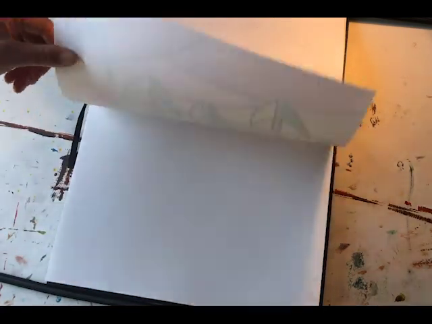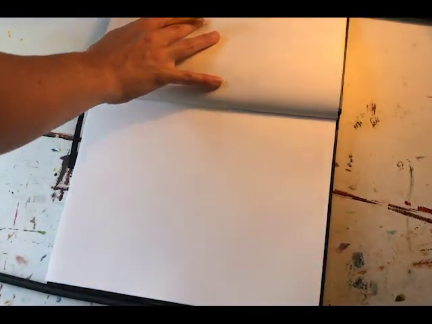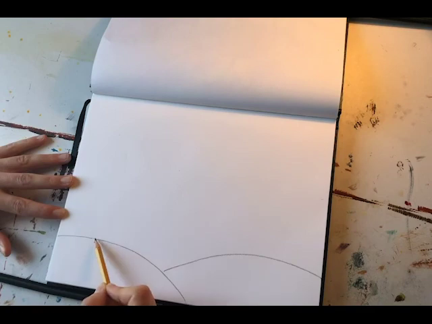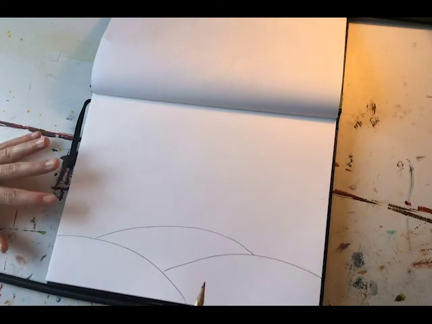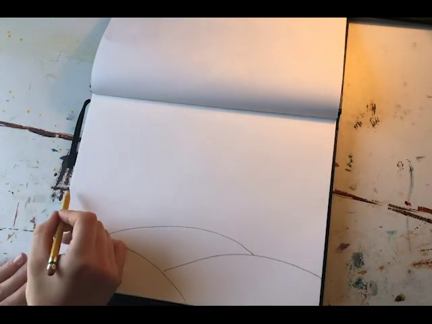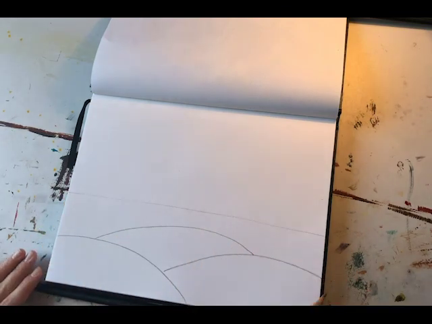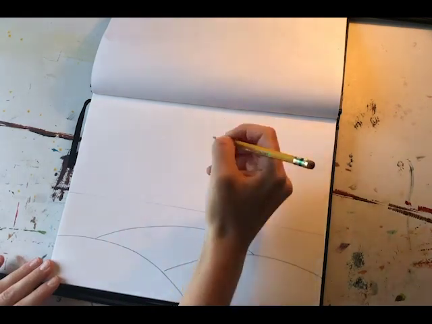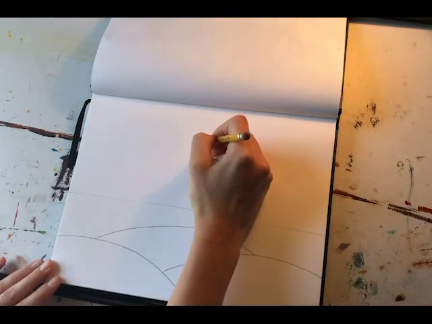Okay, so I'm gonna flip this page and we're gonna start off with just putting maybe some hills. You don't have to put your hills exactly like mine. Your hills can look different. You could have more or less. All right, so now that we have our hills, we're gonna start drawing some tulips. So I'm gonna start with one right about here.